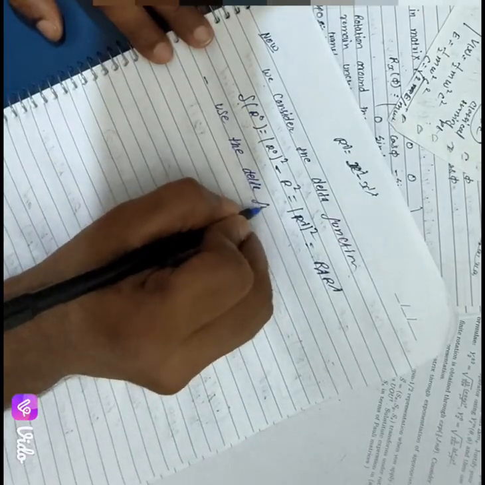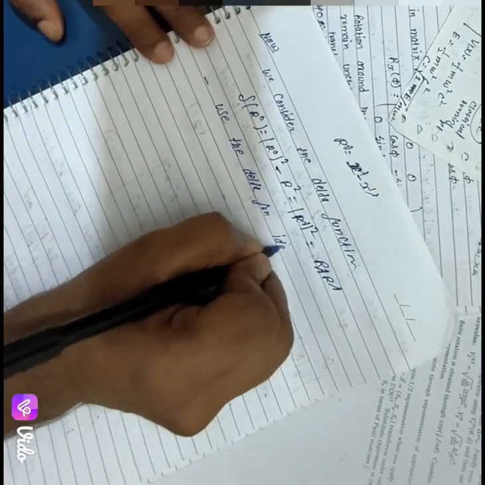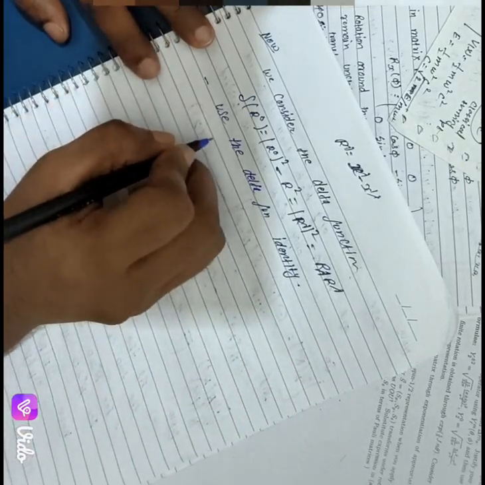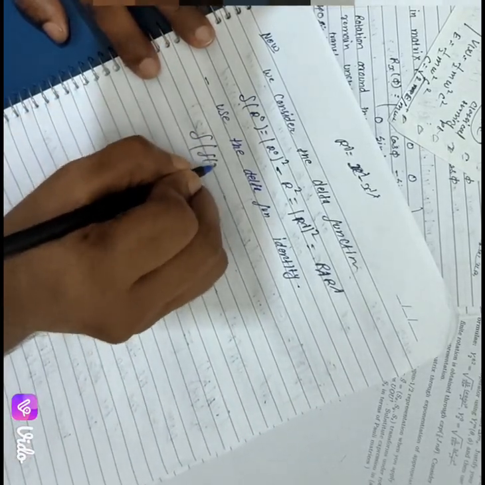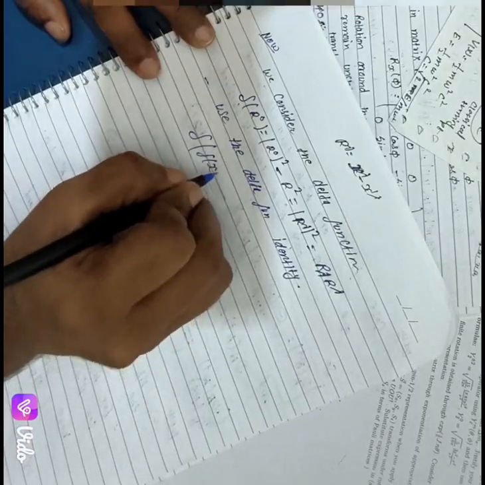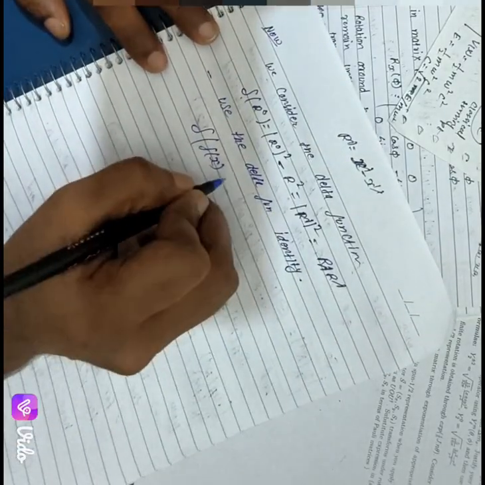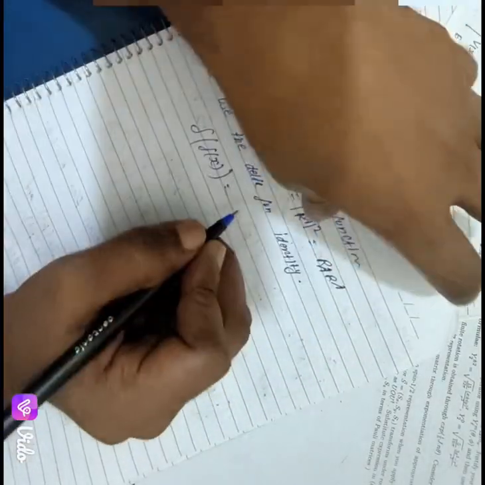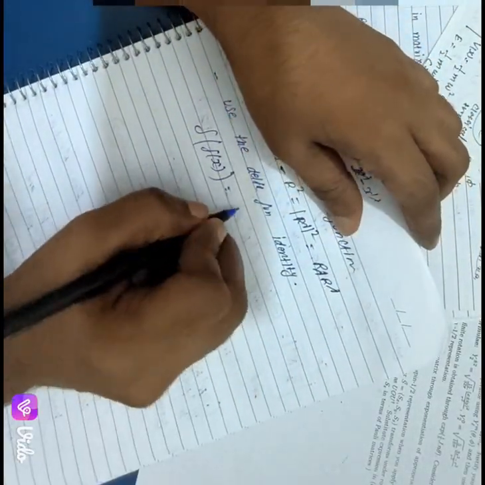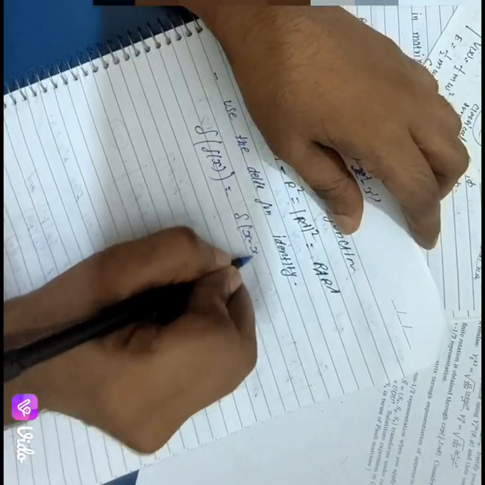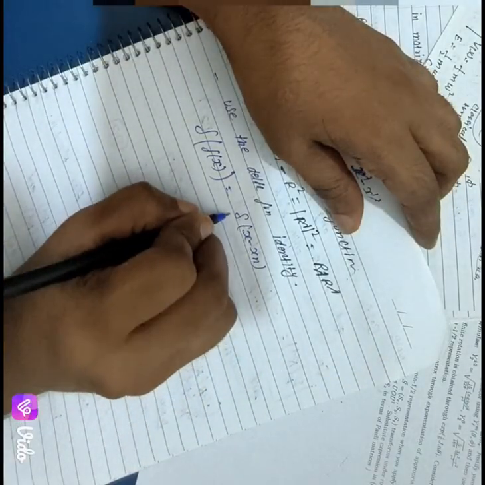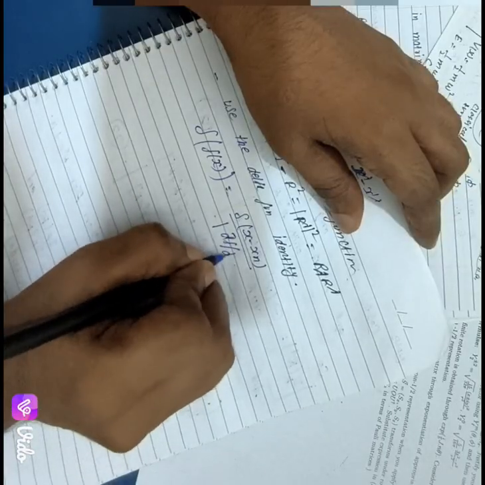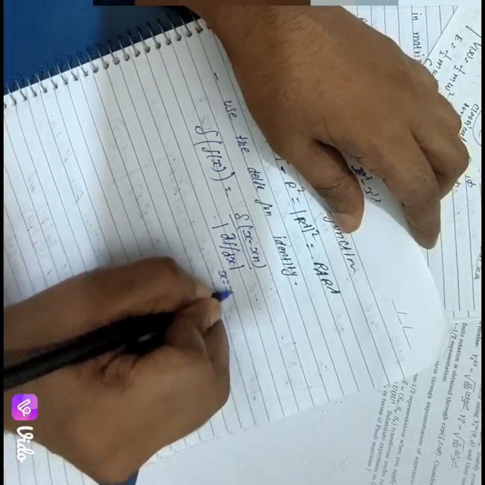Use the delta function identity: delta of f of x is equal to the sum of delta of x minus xn over the modulus of del f by del x at x equal to xn.